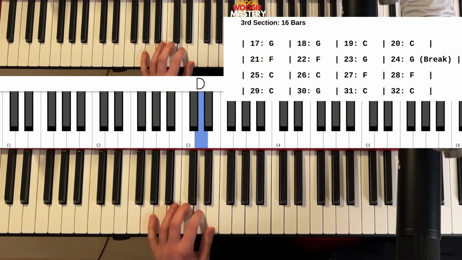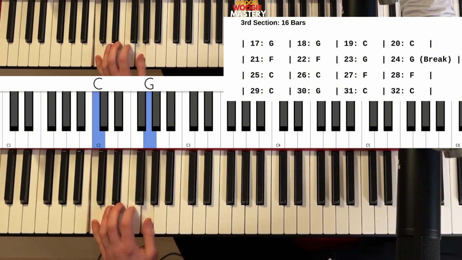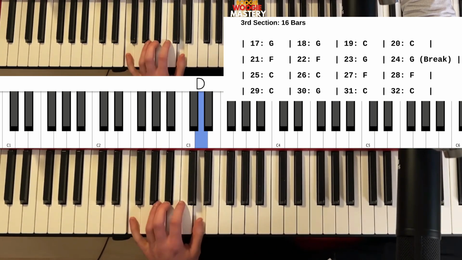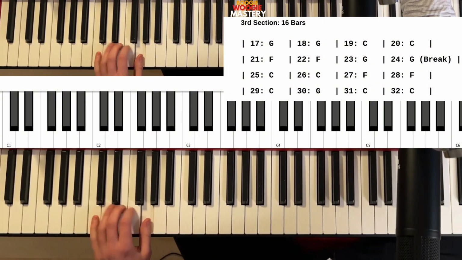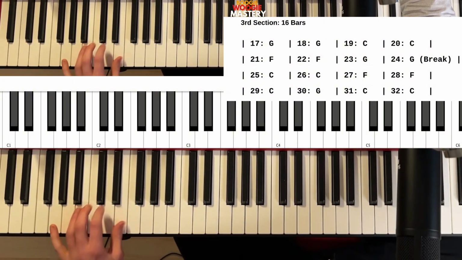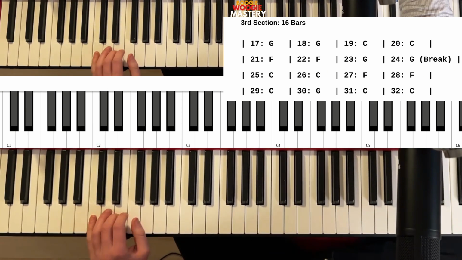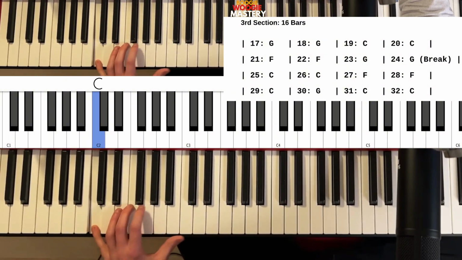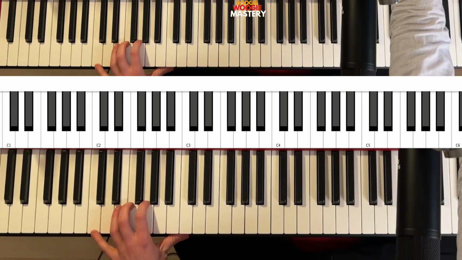Then you're going back to C for 2. Then on to F for 2, and then on to C for 1, and G for 1. Okay, so that same little 1-1 switch, and then C for the last 2. Okay. So that is the third part.